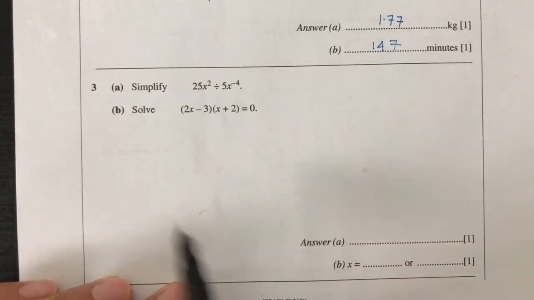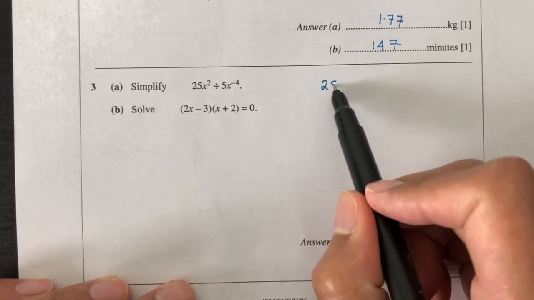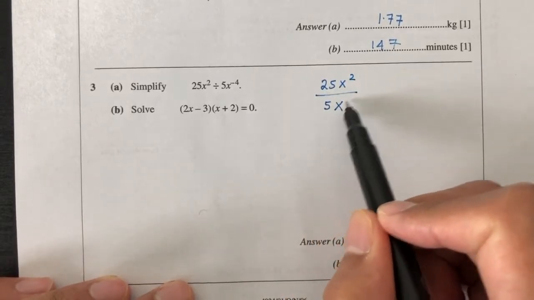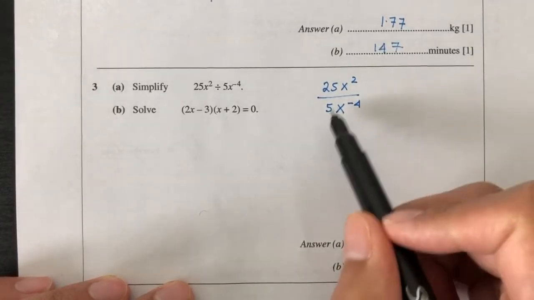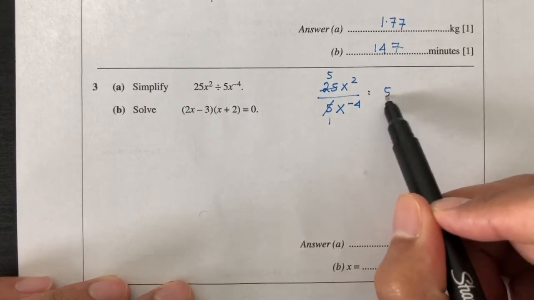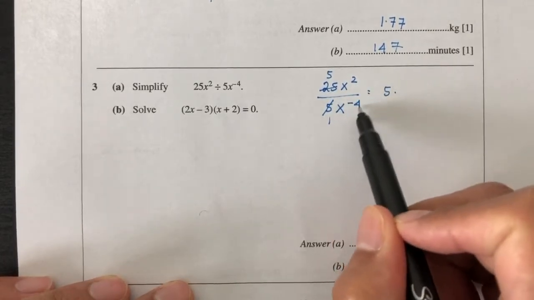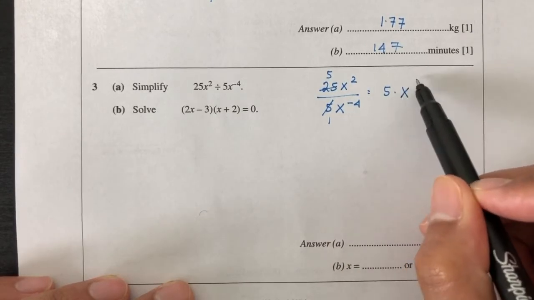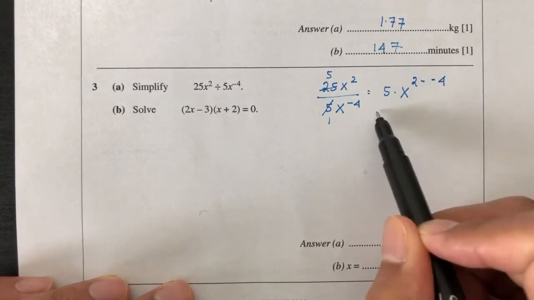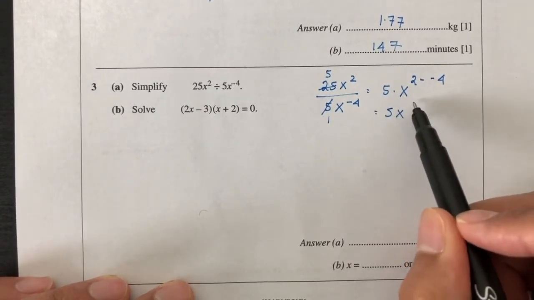Now for question number 3, part A, simplify this. So we can write this divide, we can put this 5x minus 4. Here we see 5 goes away, we have 5 remaining. So now we have x power 2 divided by x power minus 4. When you divide, it becomes minus, and then minus the power again. 2 minus minus 4 will be 2 plus 4 is 6.